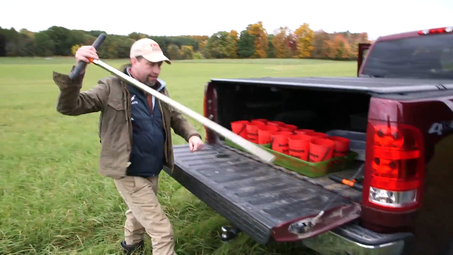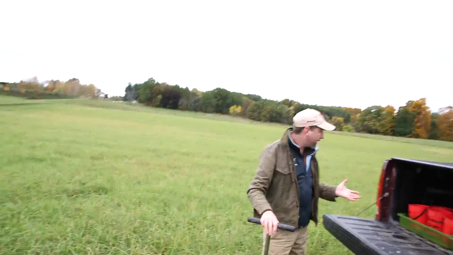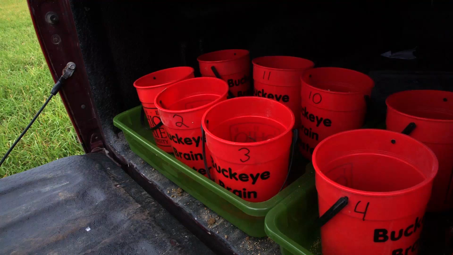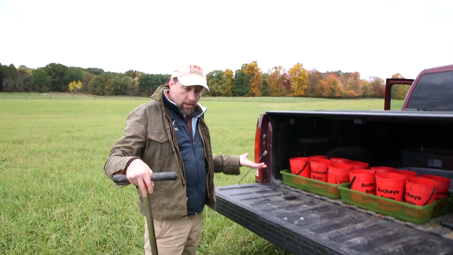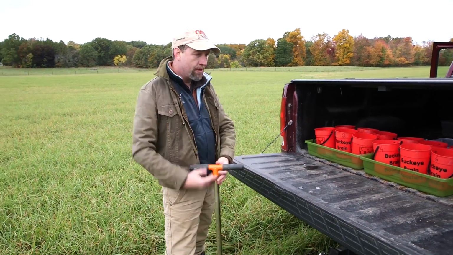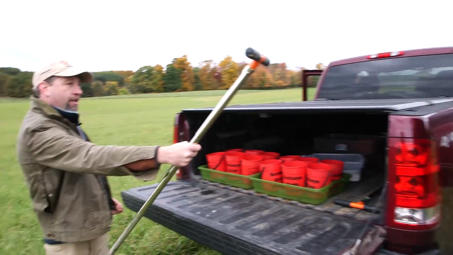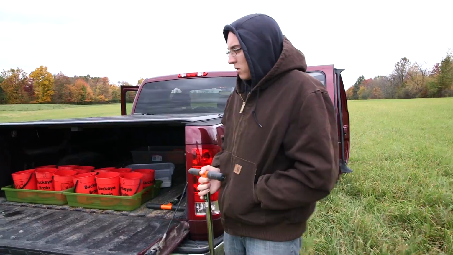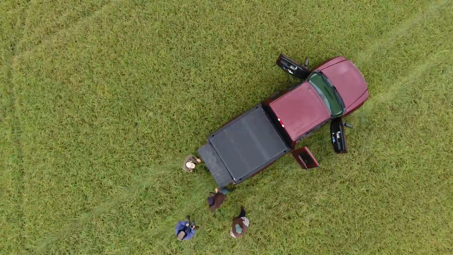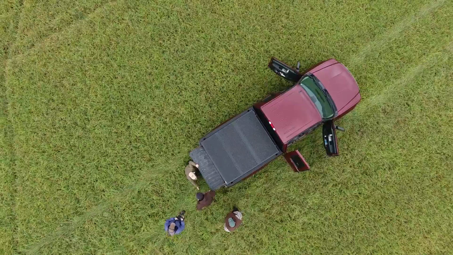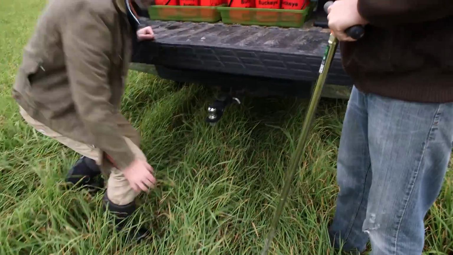All right, fellas. So next step here is we've got our 12 buckets. Each bucket corresponds to an individual grid cell. And since we're located in the spot where we're supposed to sample, I'm going to give the honors to you over here to basically pull the soil sample anywhere in this 10-foot vicinity, and we're trying to sample down to about 8 inches. So just give it a good push.